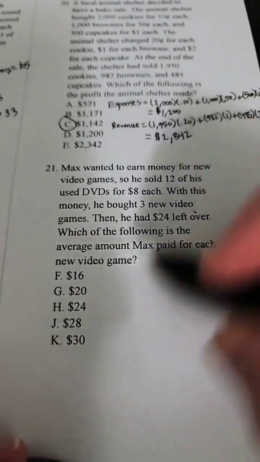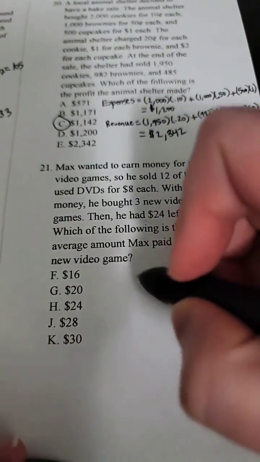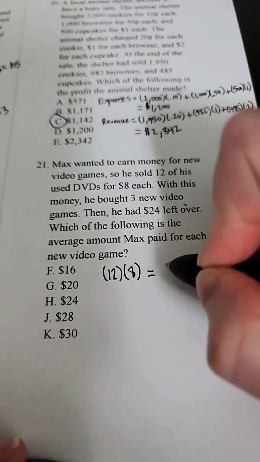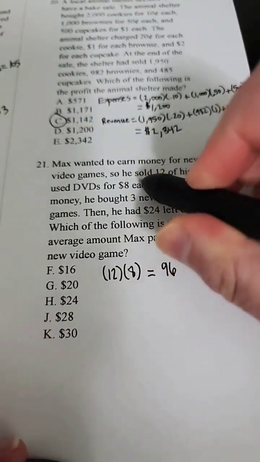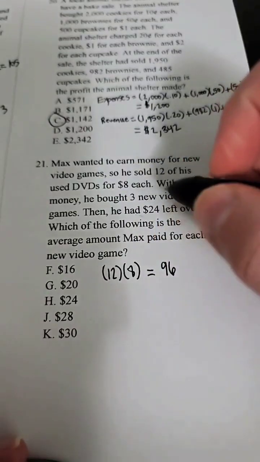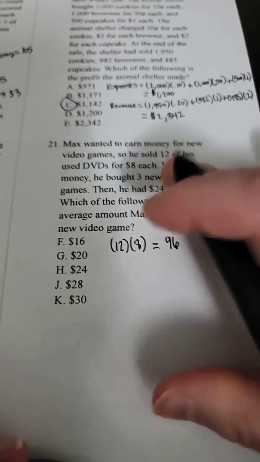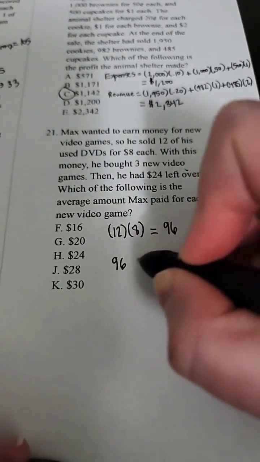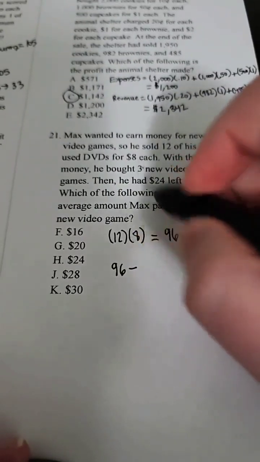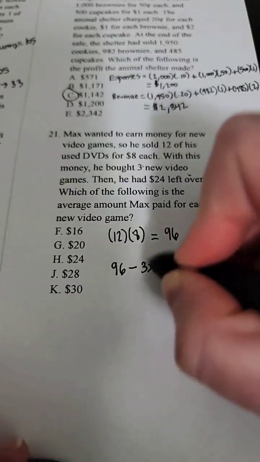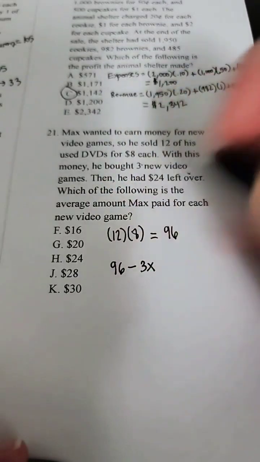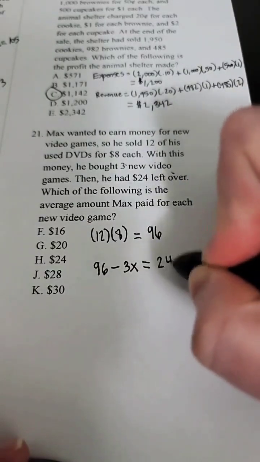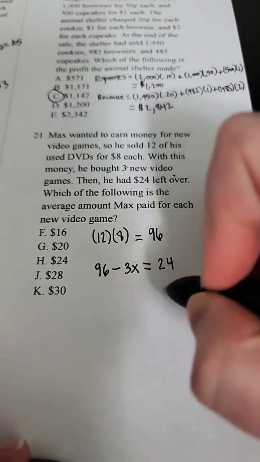Okay, so he's selling 12 of them for $8 each. So let's figure out the money he got from selling them. 12 times 8 is going to be 96. So he got $96 for selling these used DVDs. And then, if we have that $96, we can subtract 3, because there's 3 video games, times the amount he paid per video game, x, and that would be the total amount that he's paying for these 3 new video games. And that has to equal the $24 left over. So now all we have to do is solve for x.